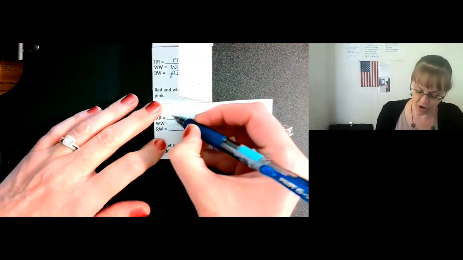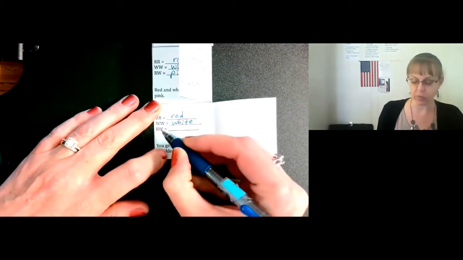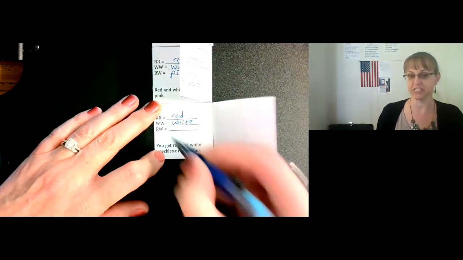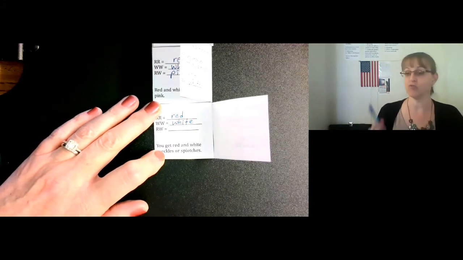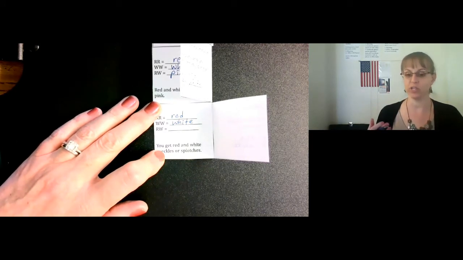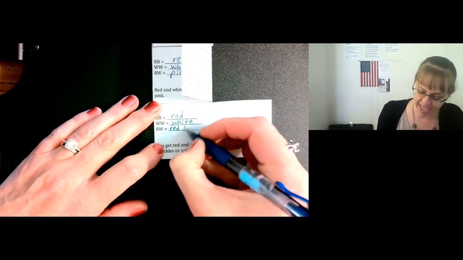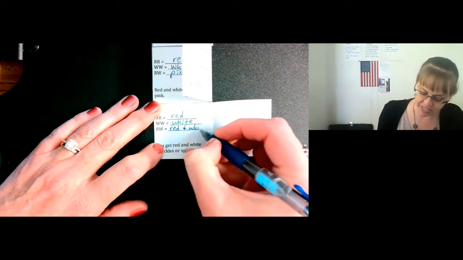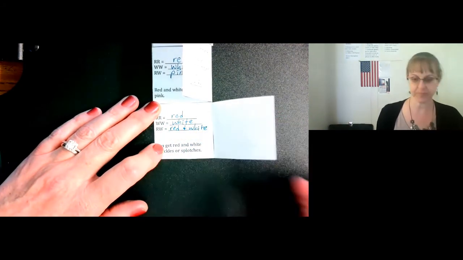So 2 R's is red, 2 W's is white. But when you have an R and a W, instead of stirring together to make pink, you actually get red and white spots, red and white speckles, red and white stripes. You see both colors separately when you have codominance. So we will see red and we will see white, but not stirred together like incomplete dominance.